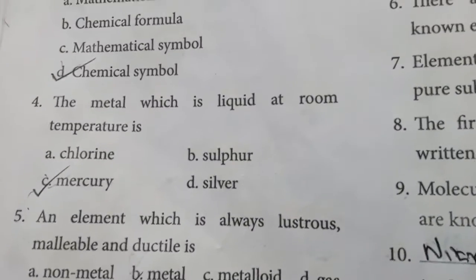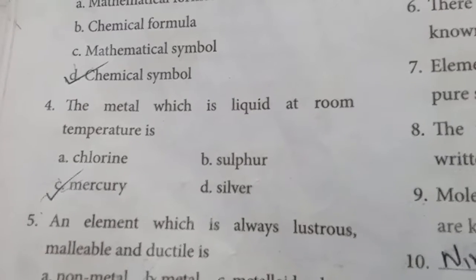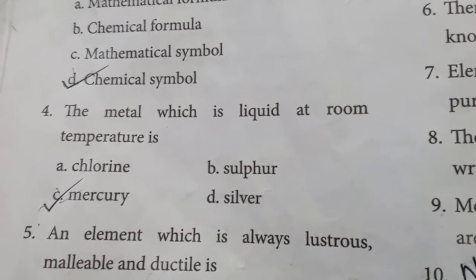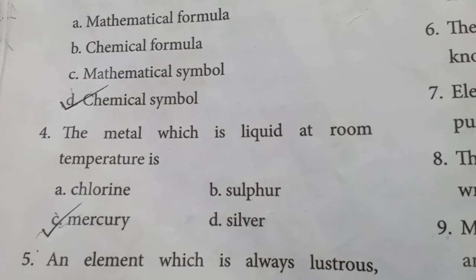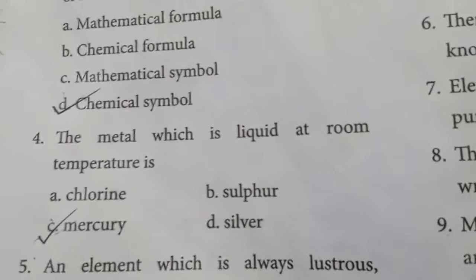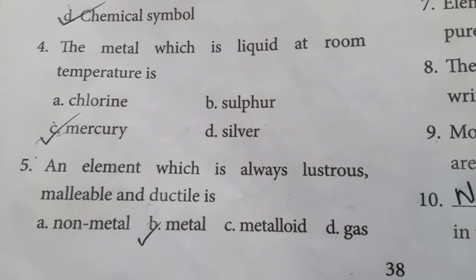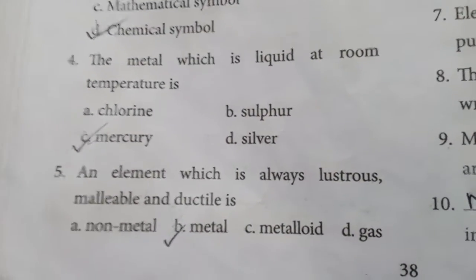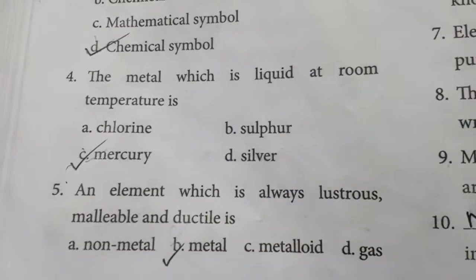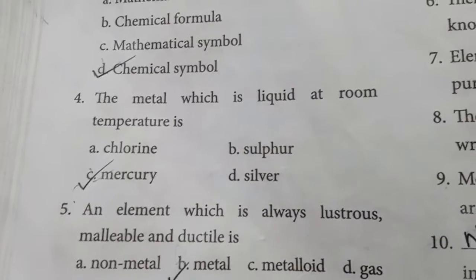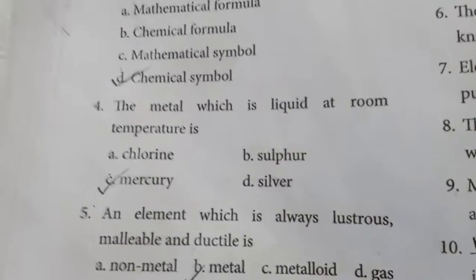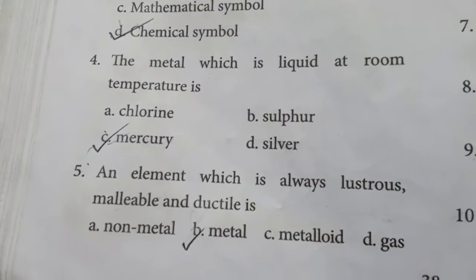The metal which is liquid at room temperature is mercury, because all over the earth there are 118 known elements. Among the elements, mercury is the only metal that exists in a liquid state at room temperature, as you know. An element which is always lustrous, malleable, and ductile is metal. I already told the definition of metal: they can be lustrous, malleable, and ductile. Lustrous means when you touch metals they show a soft and silky, slippery nature also. Okay, that is the lustrous character.